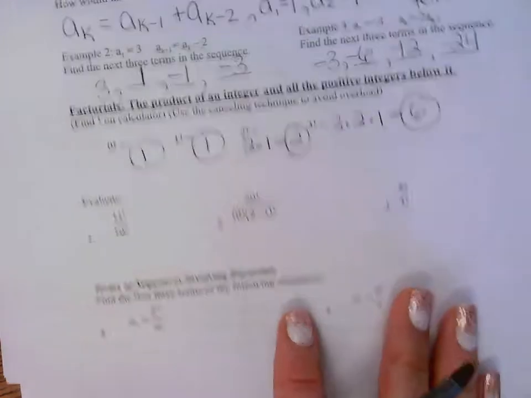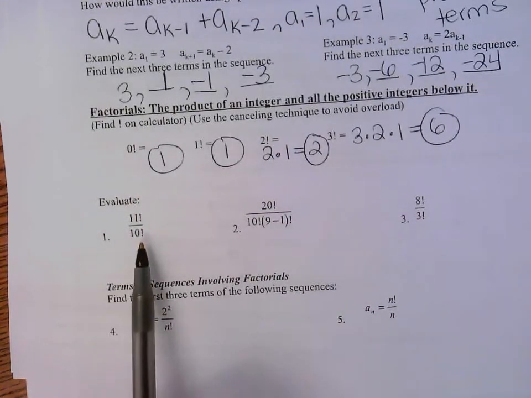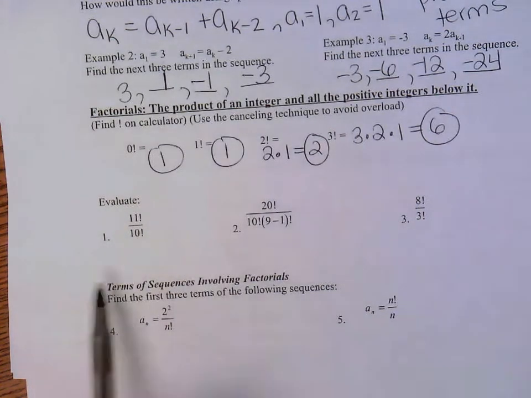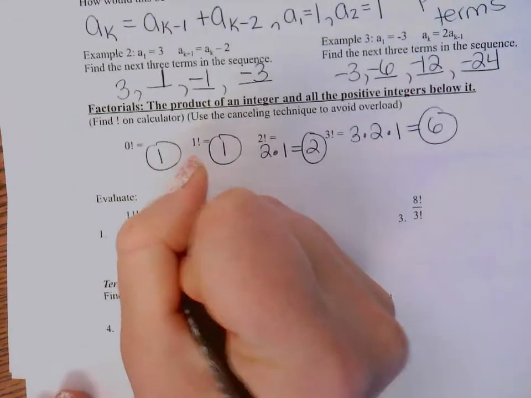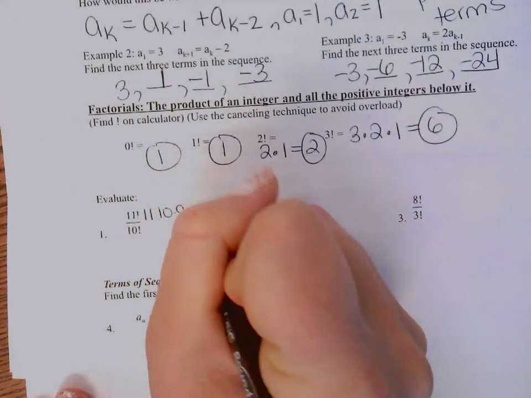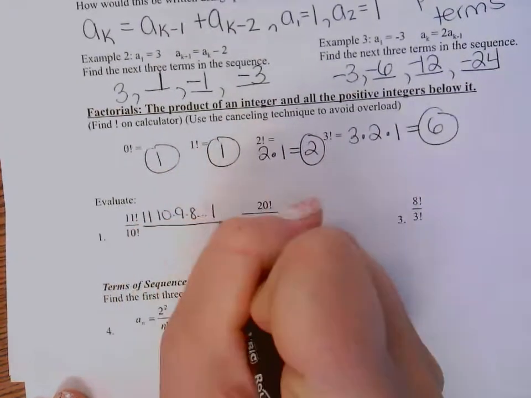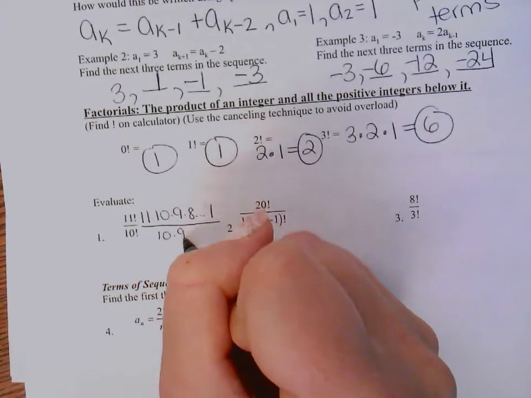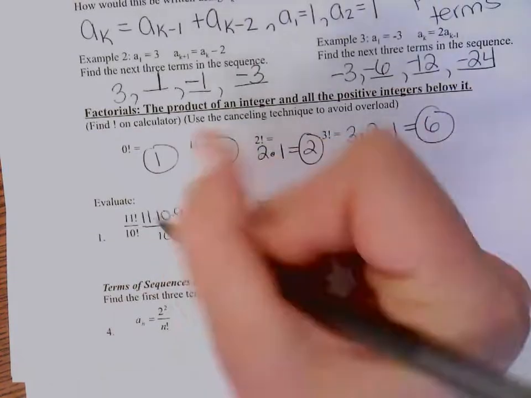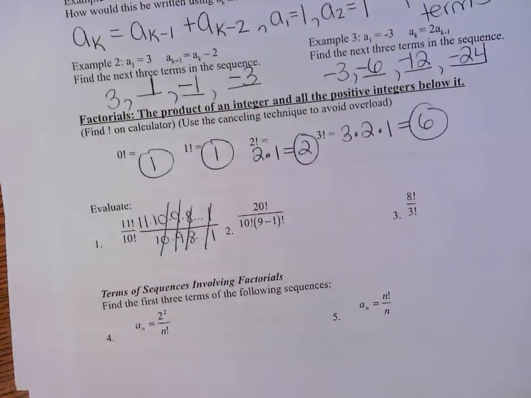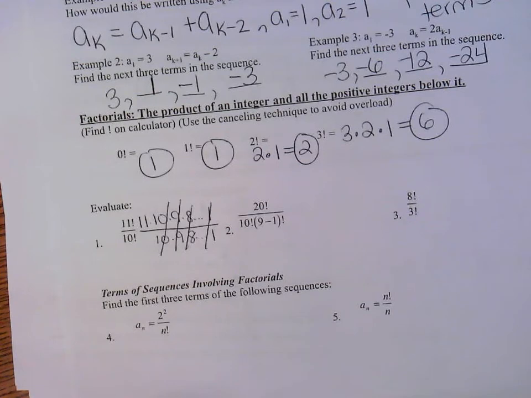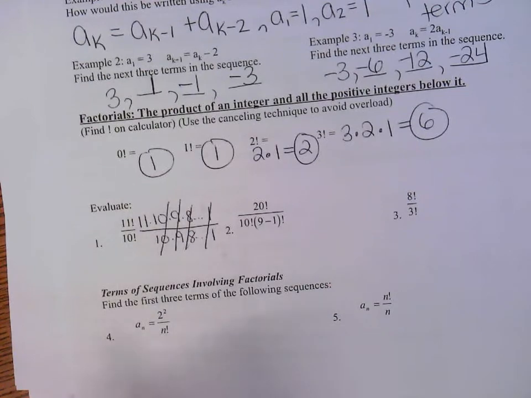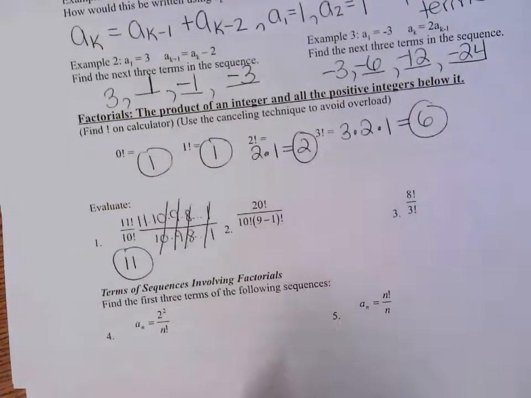Number 1, on the evaluate, there's an easy way to reduce this fraction so you don't have to use a calculator. If you think about 11 factorial, that would be 11 times 10 times 9 times 8, all the way down to 1, right? But what's 10 factorial? Well, that just starts at 10 times 9 times 8, all the way down to 1. So won't all of these factors in common cancel, right? Because 11 factorial has 10 factorial in it. So isn't the answer just 11? So see if you can do these by reducing them first.